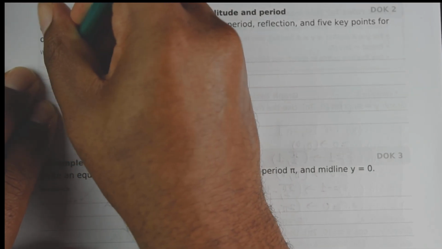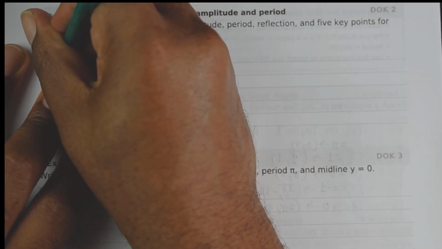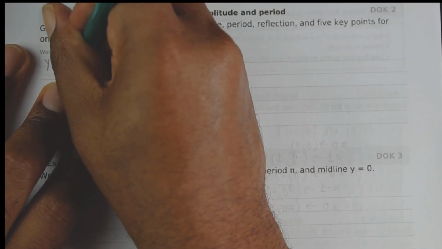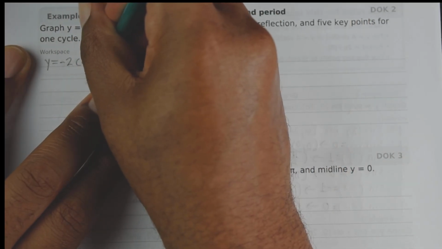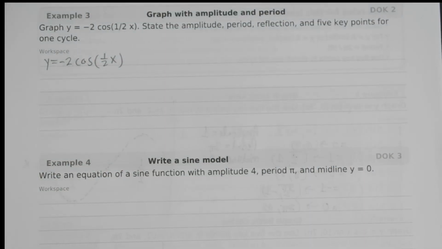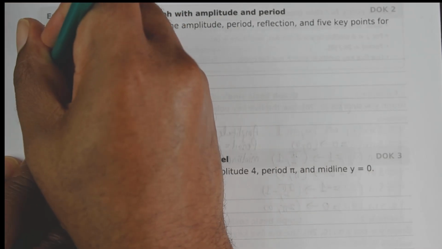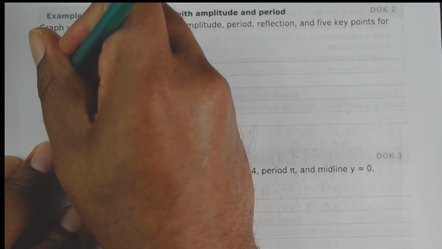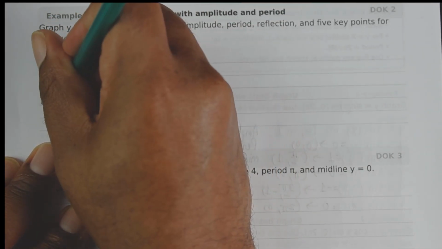Y is equal to negative 2 cosine 1/2 times x. Okay, so here we know what the a is, we know what the b is. A is going to be equal to negative 2. B is going to be equal to 1/2.